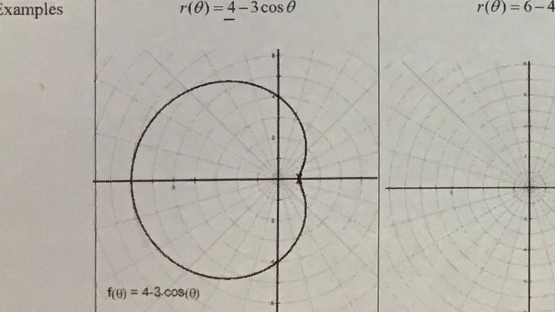So we have 4 minus 3. Notice the A is greater than the B now. The A value is greater. Which means we're not going to have a dimple at the origin because 4 minus 3 equals 1, right? So this is 1 unit away from its pole of symmetry.